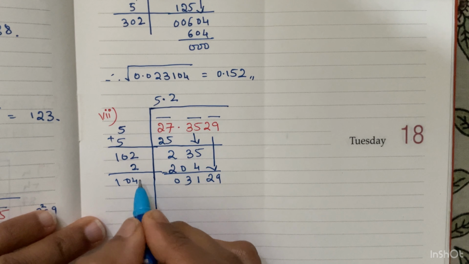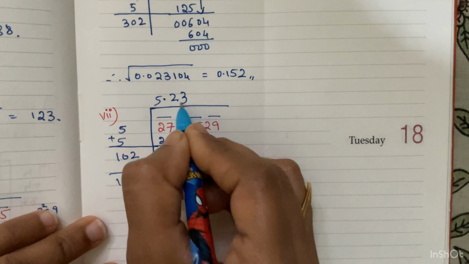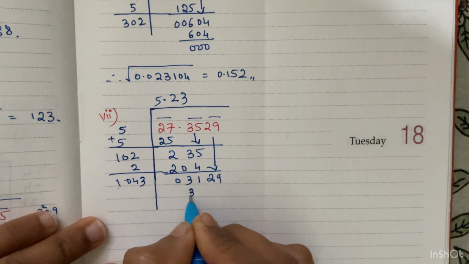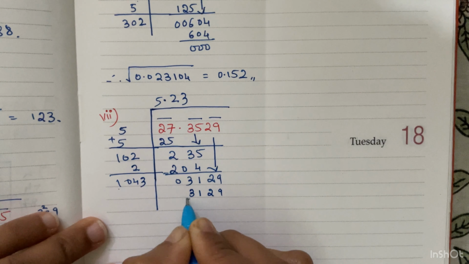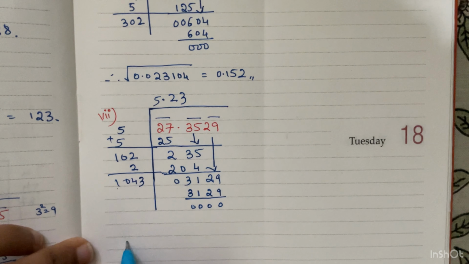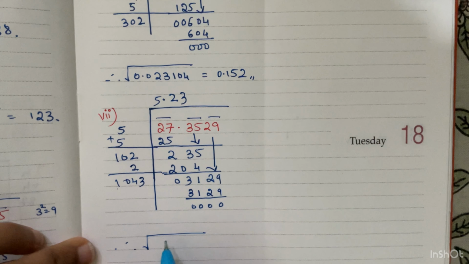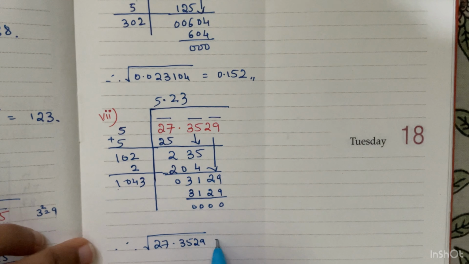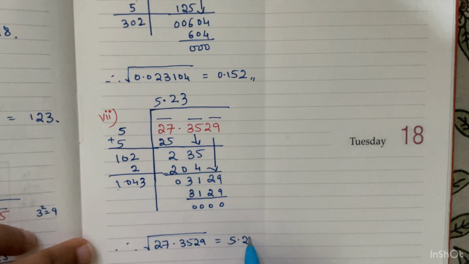Now here I am choosing 3. The same number we need to write here. That is 1043. 3's, I'll get 3129. The remainder I'll get 0 0 0 0. It means this is a perfect square number. Therefore, square root of 27.3529 equals 5.23. Okay.